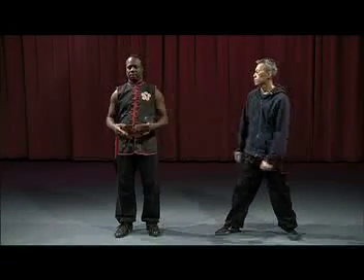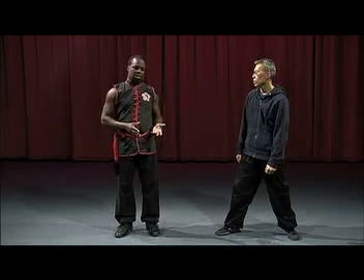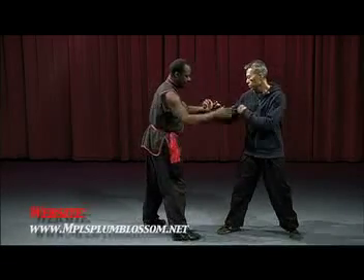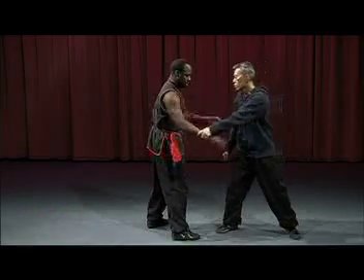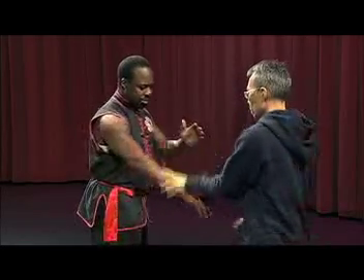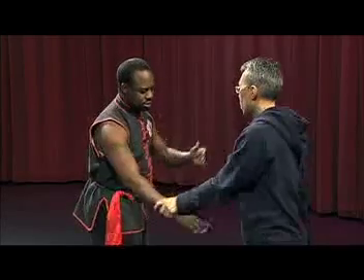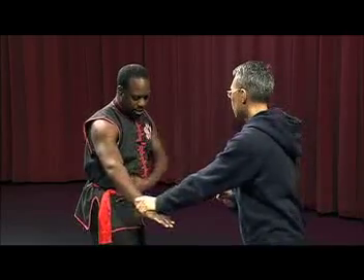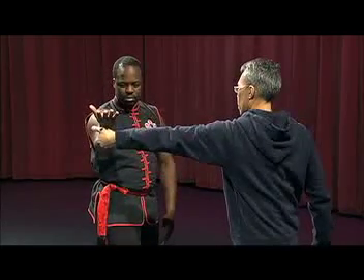So we're going to work on deflecting. Now when I deflect someone's grab, I don't want to be on the outside all the time. Sometimes I want to be on the inside. So if I'm going to be on the inside, if he's going to grab with the opposite hand, with the left hand, I want to go out. So if he grabs my hand, I want to go out that way. That's going to release the grab. One more time. And if you notice, still using my waist, the hand goes out that way.